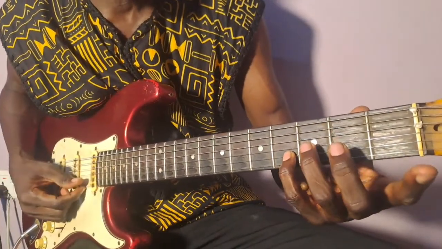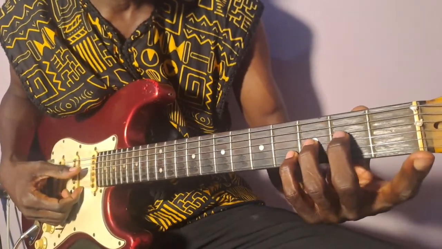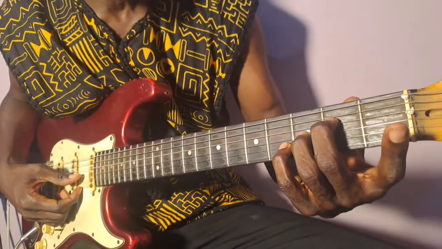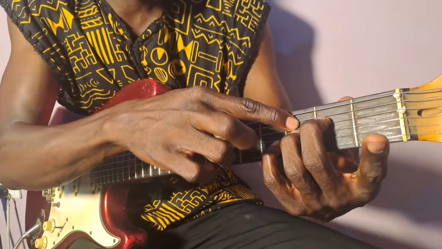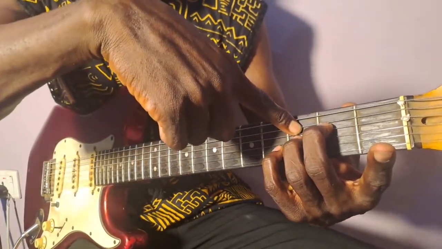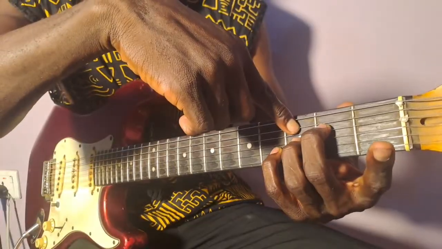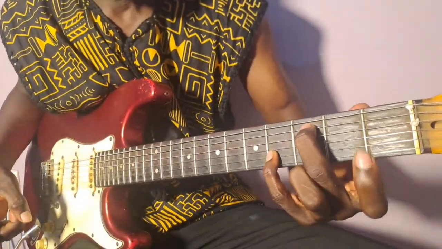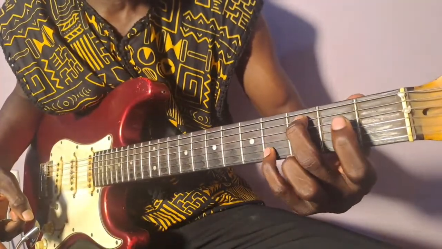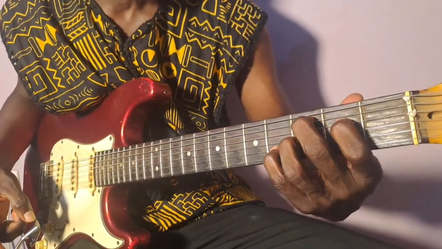So here, he played E flat, B flat, E, then added a C, making it C minor major seventh. Minor is E flat, major is E, seventh is B flat.